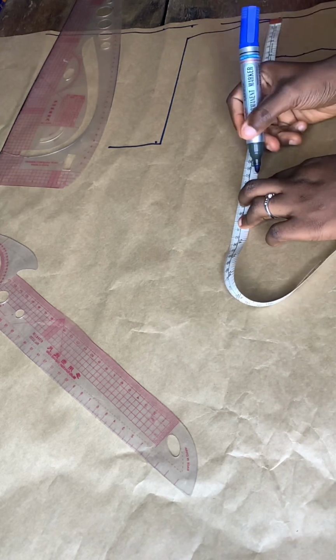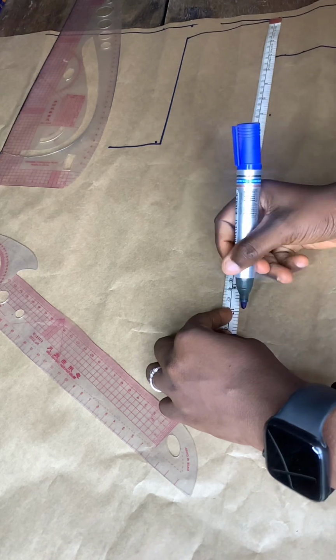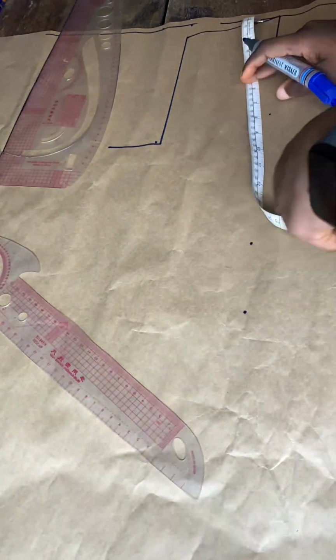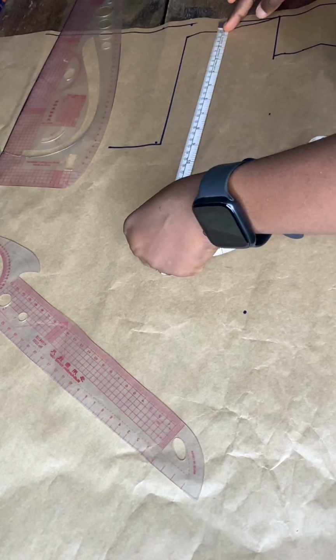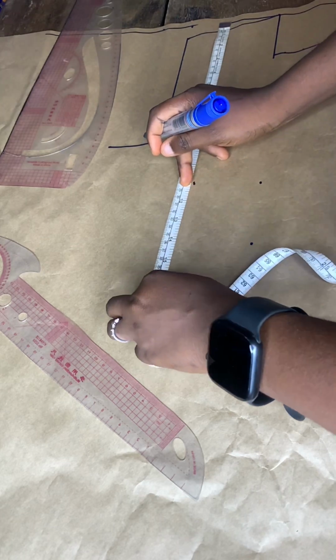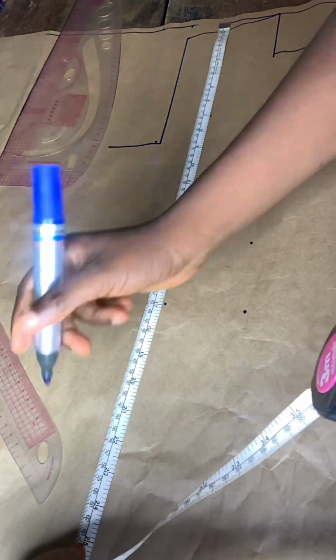your bust point, your under bust, and your waist. Then to whatever measurement that you want to do. Let's assume this is a top. Then I measure 25 inches for my top. Then you do the same so that you can have a straight line. You do the same to this side just to be sure of the lines.